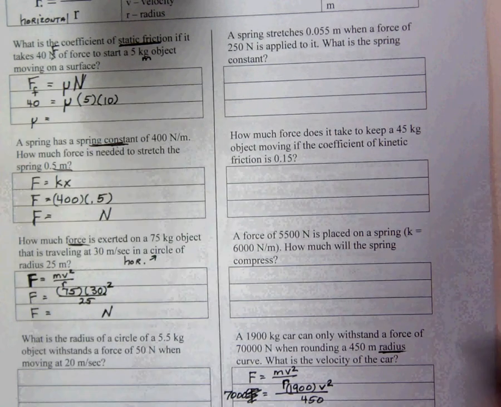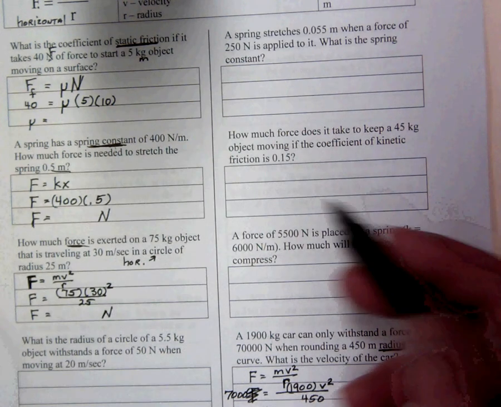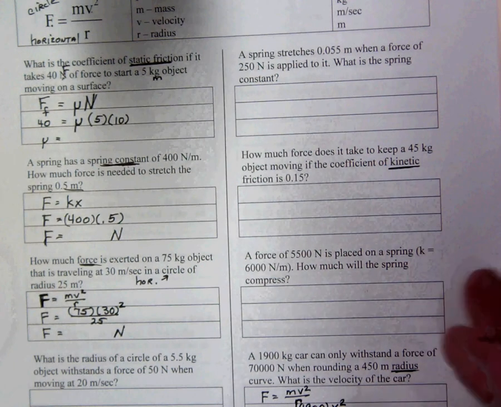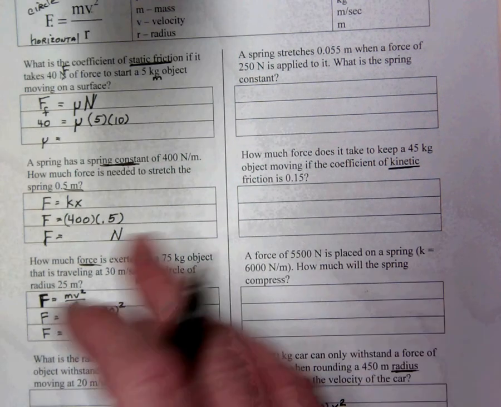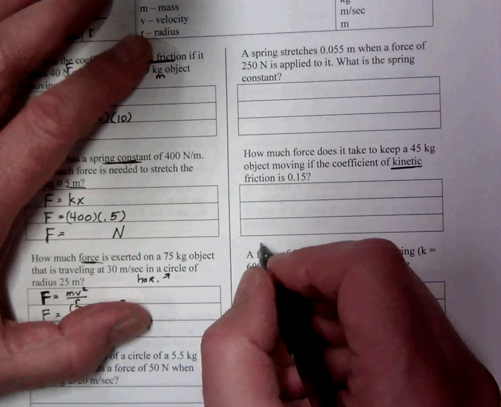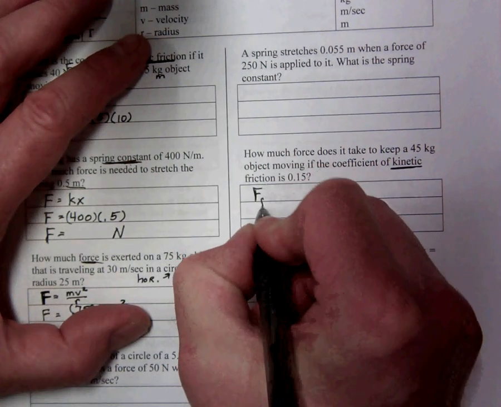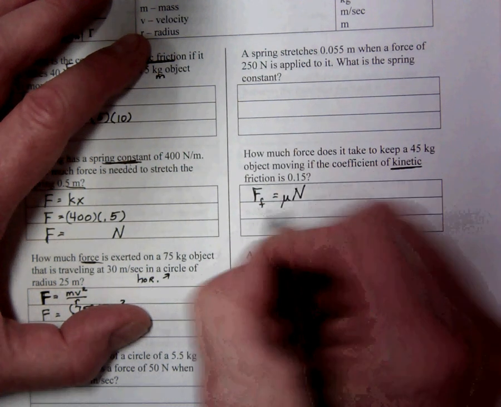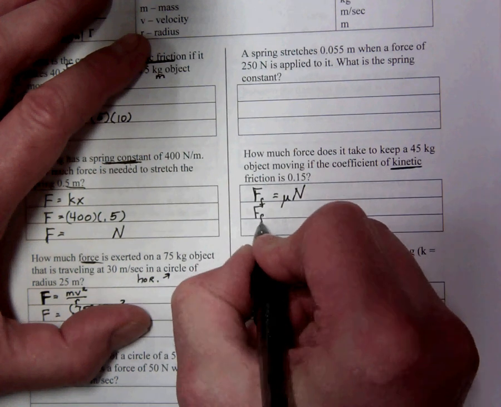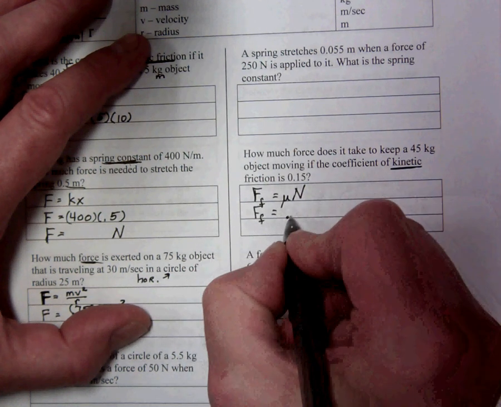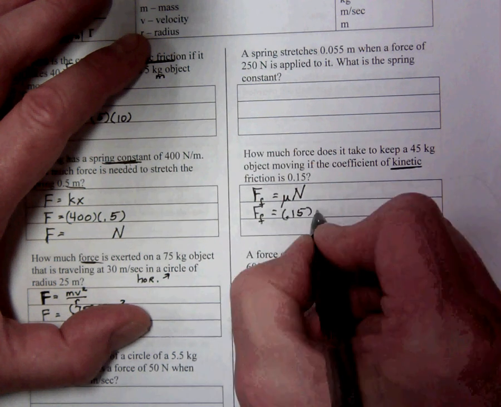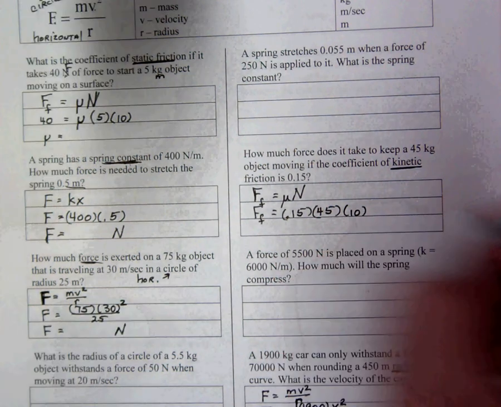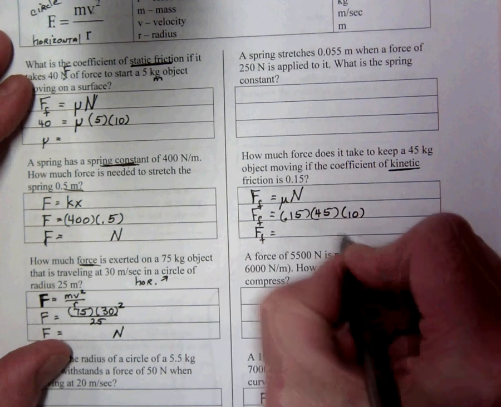I'm just kind of skipping around. Here's one. How much force does it take to keep a 45 kilogram object moving? Now remember, this one was static friction, and I gave you kinetic friction. You're thinking, oh my goodness, another equation. No, use the same equation. Remember, friction is just a mode. It can be either static or kinetic. Remember, that's F sub F, that's the way I do mine, equals mu N. Now, the thing is, okay, I want this. And 0.15. Now remember, this is normal force, so you have to change your kilograms to weight to multiply by 10, or if your teacher tells you 9.8. And there's normal force.